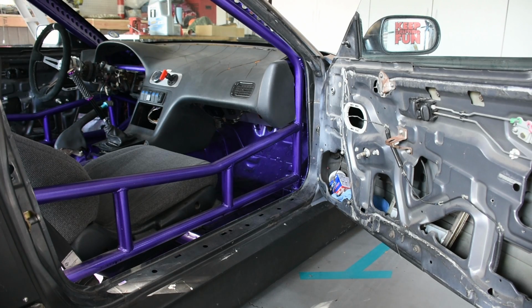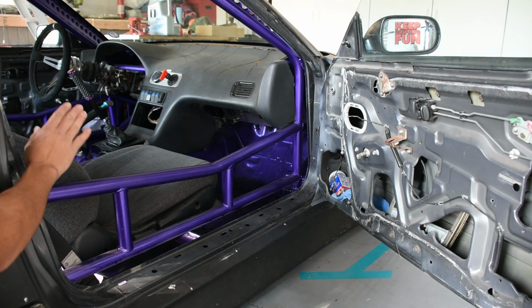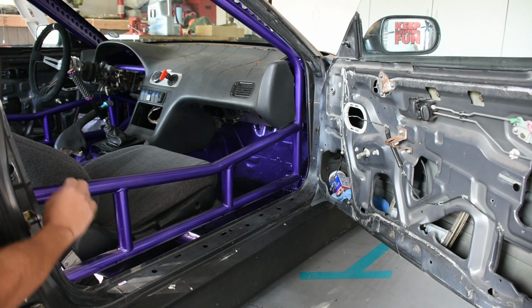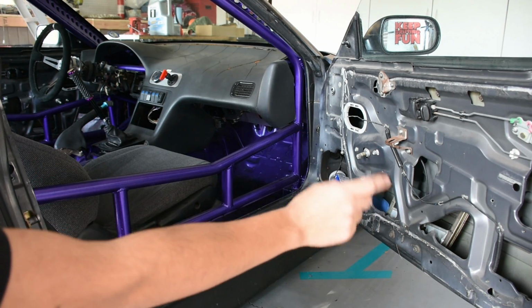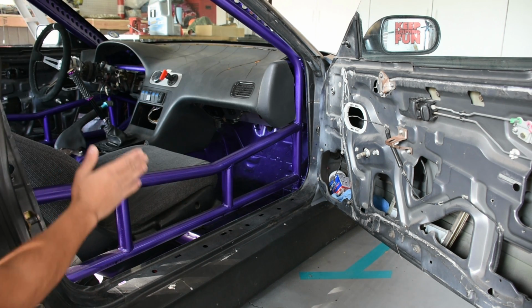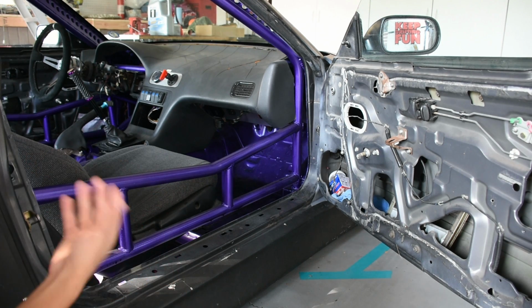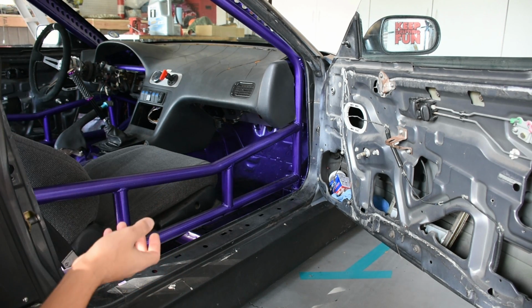The last design that I'm going to go over is the NASCAR style door bar design, which is basically like a parallel door bar design, except that the bars bend outward and into the door itself to give you the most side protection that you can possibly get, because it positions the roll cage as far as possible from the driver and gives you the most protection. Now, if I were building a cage, the NASCAR style door bar is the one that I would go for.